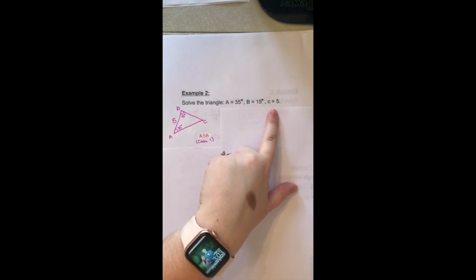Example 2, solve triangle A equals 35 degrees, B equals 15 degrees, and C equals 5. So, first thing we do every time is we label our triangle. So I'm going to draw a triangle ABC. I already have one drawn on the paper for us. So triangle ABC, angle A I know is 35 degrees, angle B is 15 degrees, and side length C has a value of 5. So that gives me this kind of information.